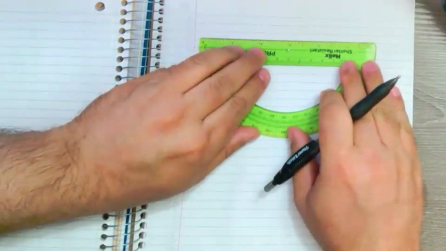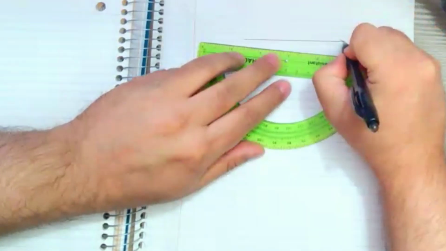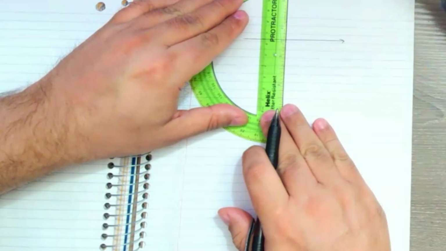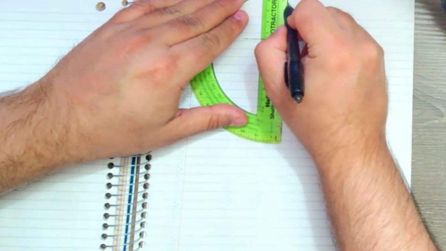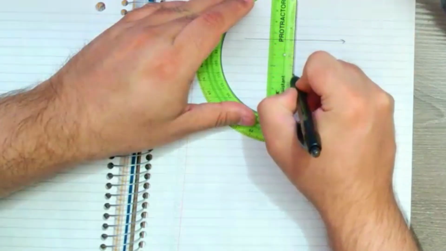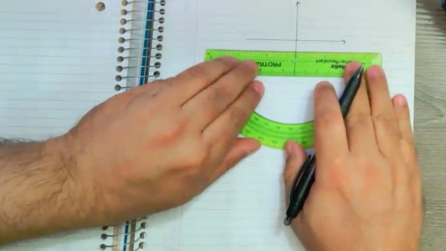So let's sketch an ellipse beginning with some coordinate axes. And we'll choose to place this ellipse in standard position with center at the origin.